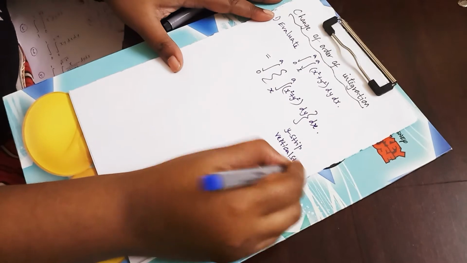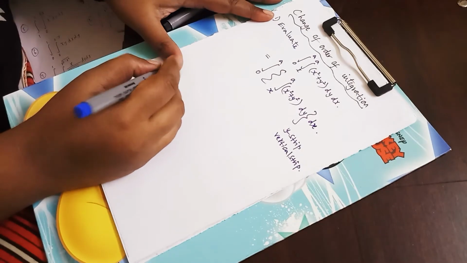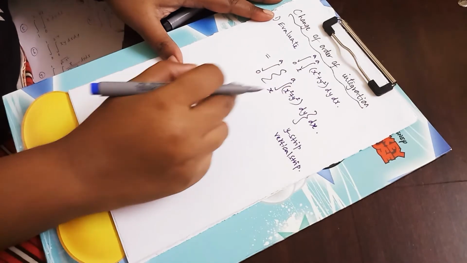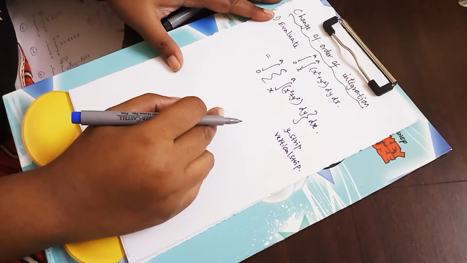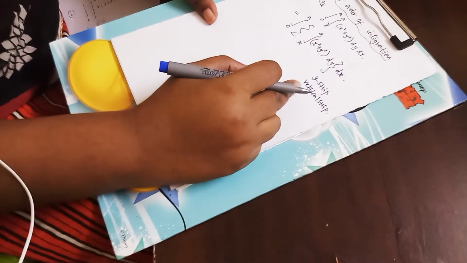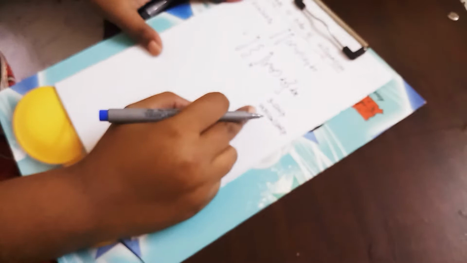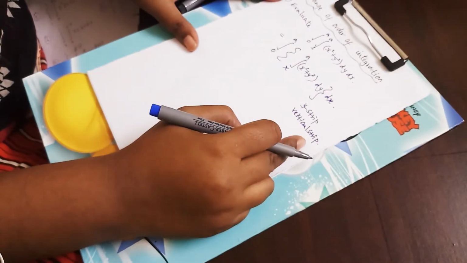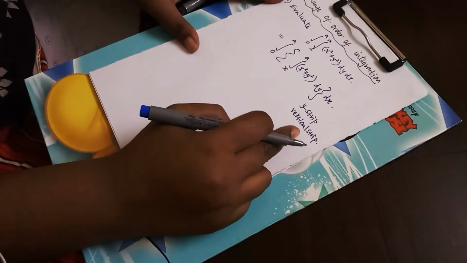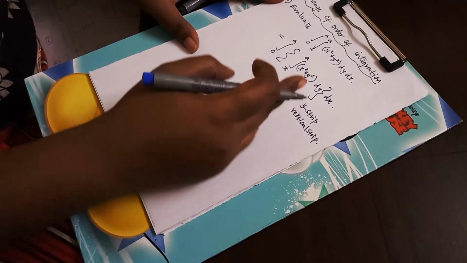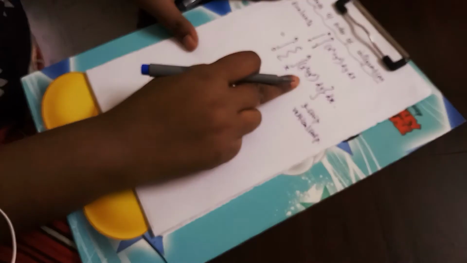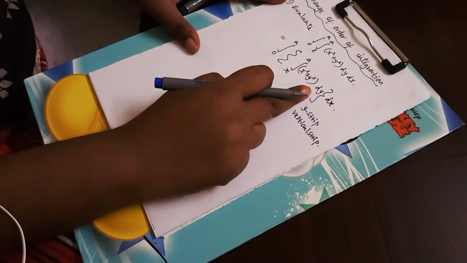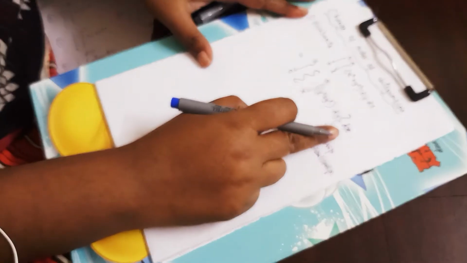in the region. And now for change of order, I have to change the order and then integrate. For that, I have to consider the horizontal strip, because they have given the vertical strip in the region. Now for the change of order, I should change the order in such a way that I have to integrate with respect to x first and then with respect to y.